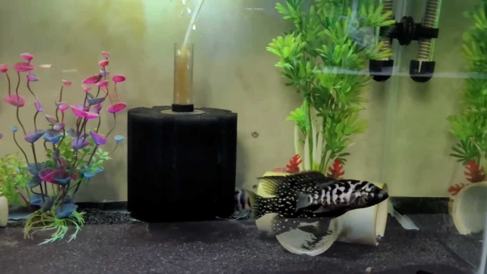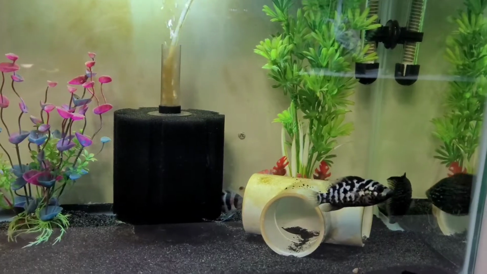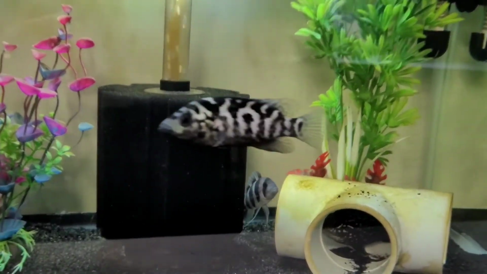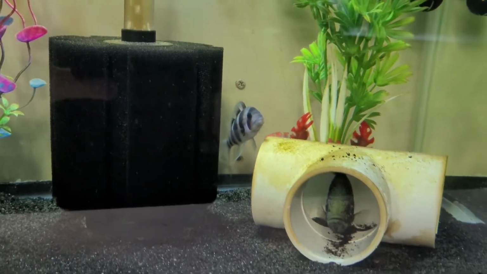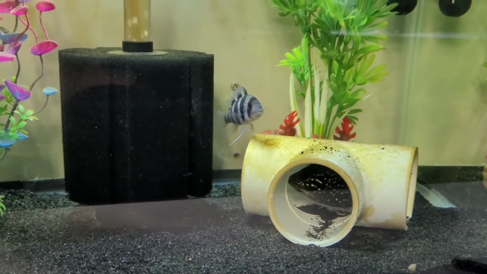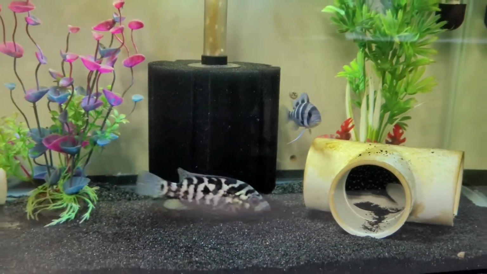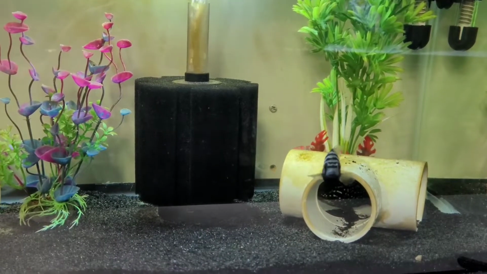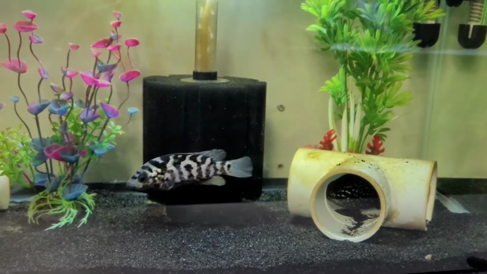Here's a couple other guys that need to come out of this tank. Got a Cuban cichlid, a frontosa, and a starry night cichlid that's very pretty. I love him. Looks good with the black substrate. These guys really get dark. So I need to probably put them in the 130 gallon tank.